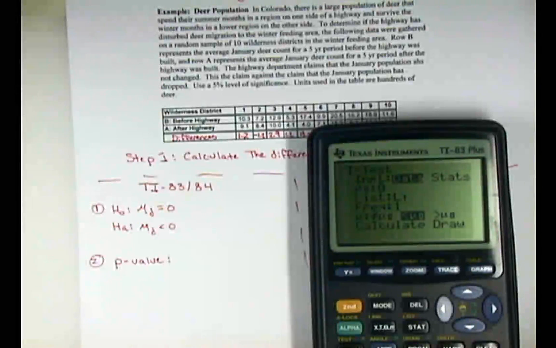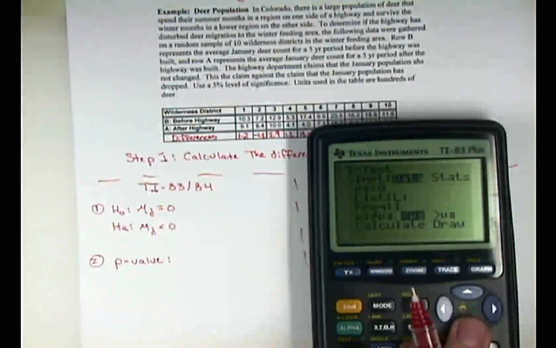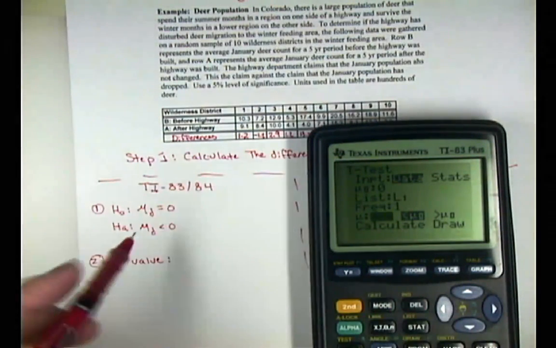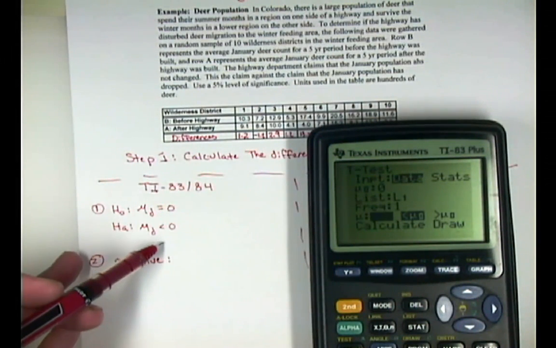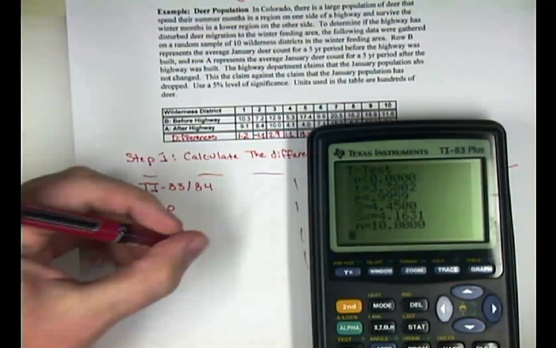And the list number, it says, what list are you using for your data? Well, I stored my data in list 1, and so you would enter whatever list you stored your data in. And frequency is 1 because I did not stack my data or anything. The symbol in the alternative is a less than symbol, so you make sure that's selected, and then you hit calculate, and this will give you your appropriate p-value.